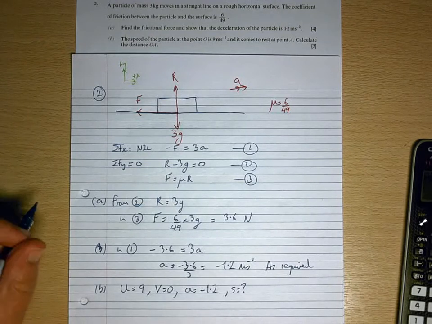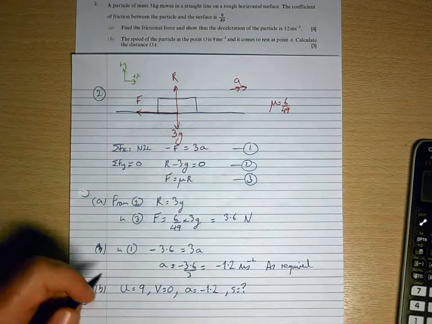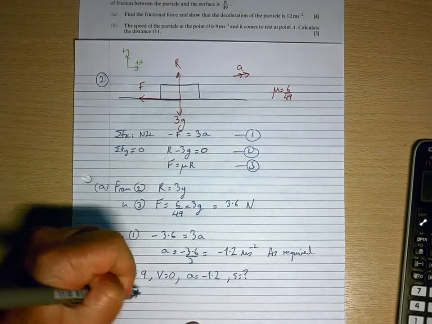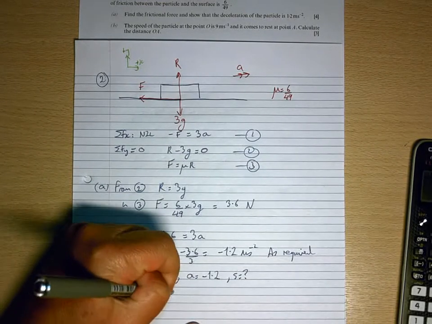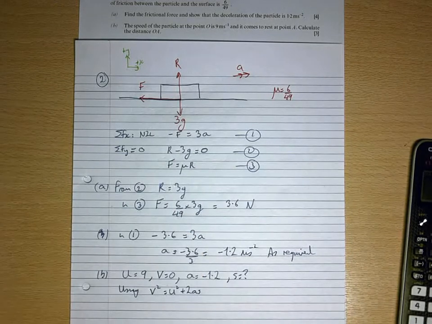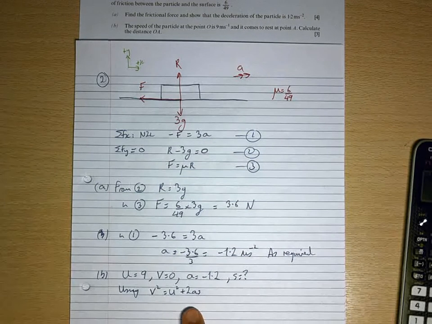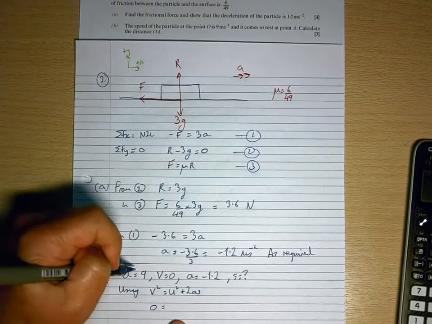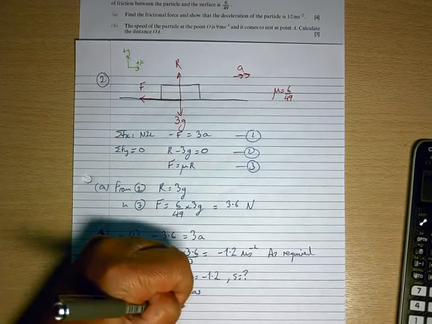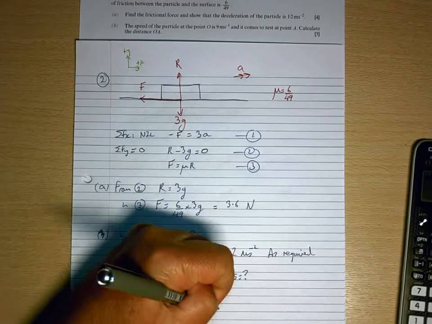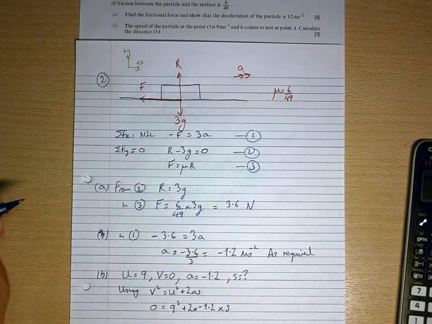So what SUVAT links U, V, A and S is V squared equals U squared plus 2AS. Write that down, showing whoever's marking this you're about to do the right thing. 0 equals 9 squared plus 2 times negative 1.2 times S.